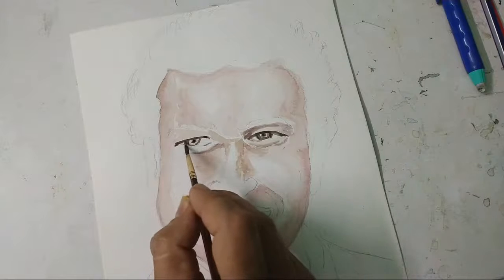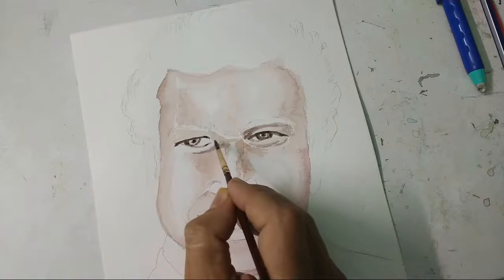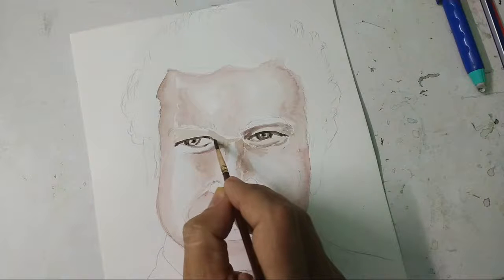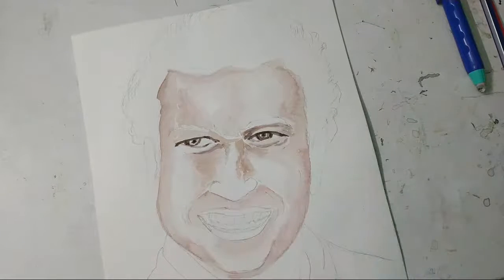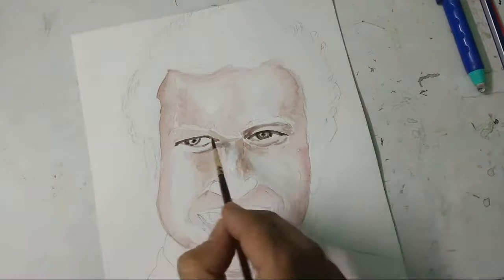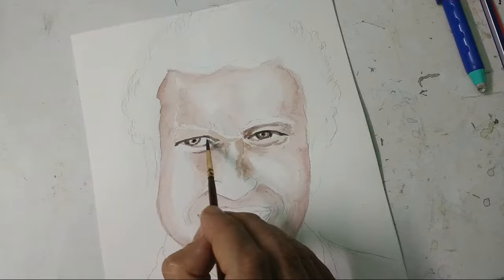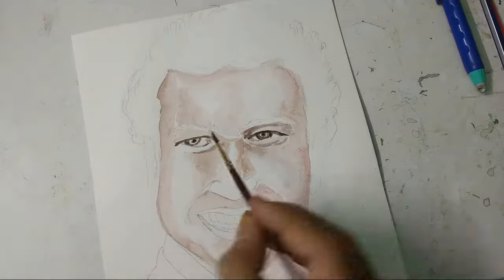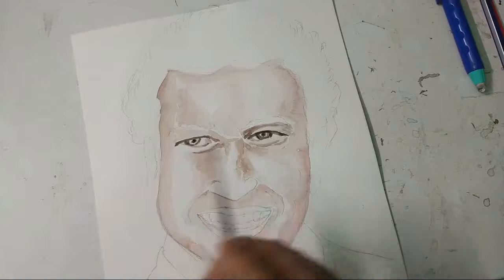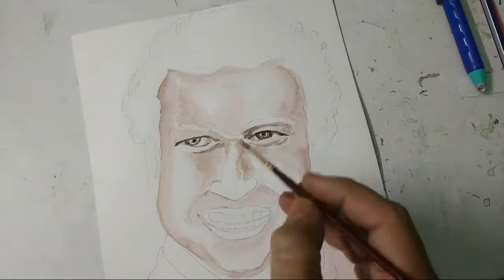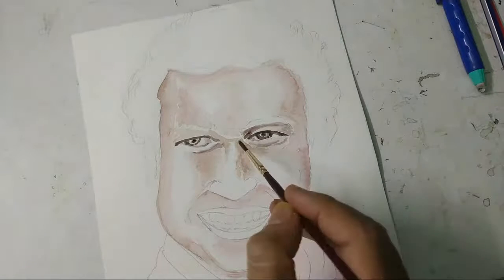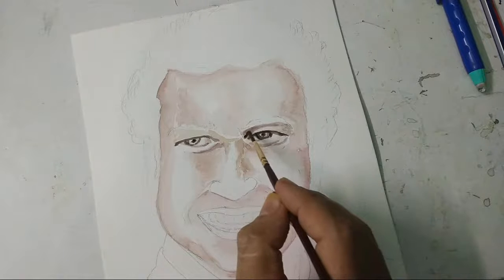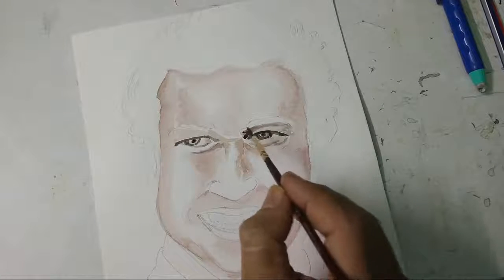Now the eyes will be made light from the lower side, and from the top area in the corner, the inner corner of the eye will be dark, but from the inner side of the eye, that is this area, the inner core, it will be made very light. Now the area of the face which is away from light will be shown dark.